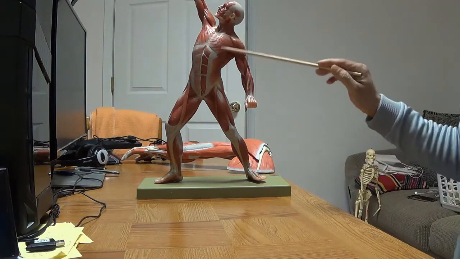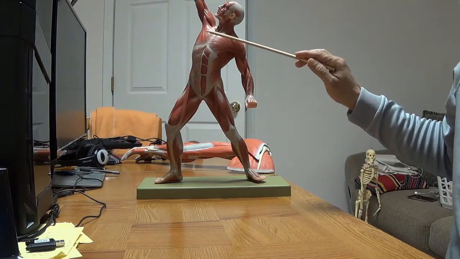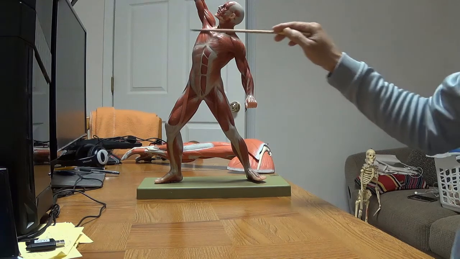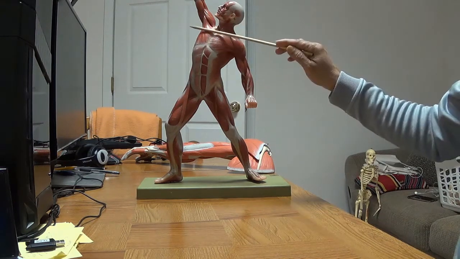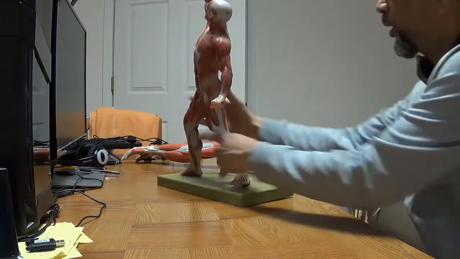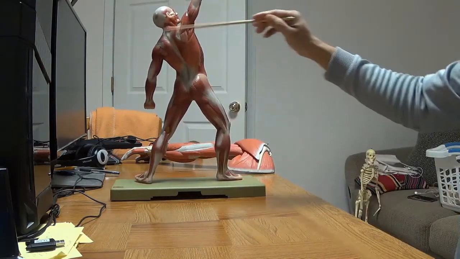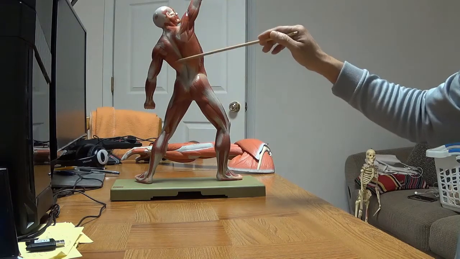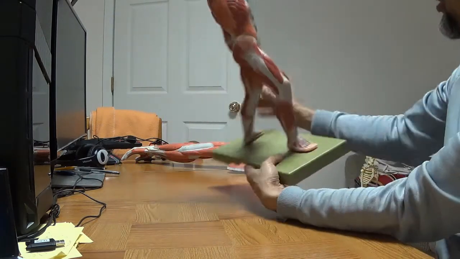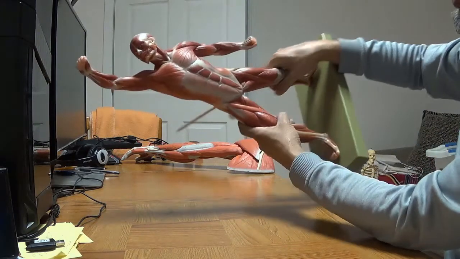Okay, so now we'll talk about the muscles of the trunk. This part of the body is called the trunk. So we'll see the anterior trunk muscles and then the posterior trunk muscles. Okay, so first let's see the anterior trunk muscles.